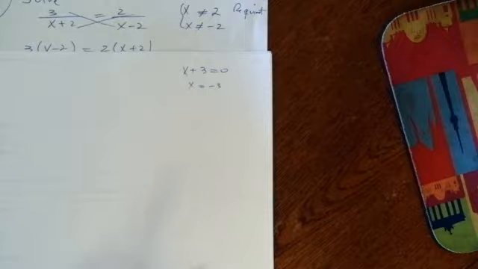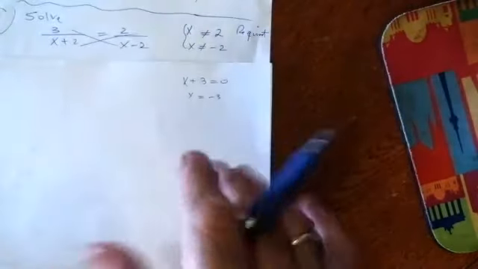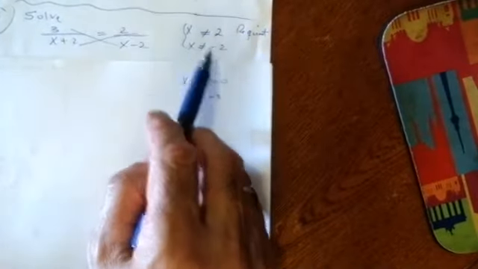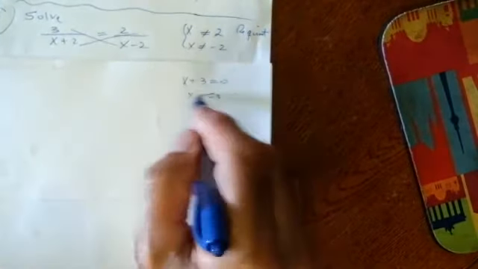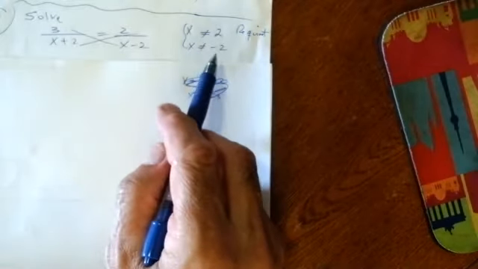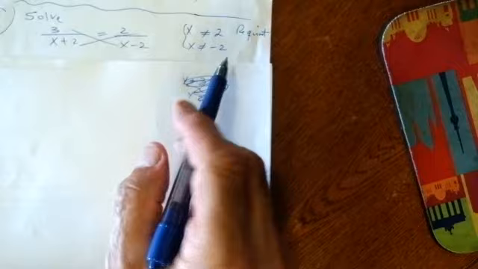Now let's look at this one. Before I actually work on the problem, I want to see what number would make the denominator 0. There are two numbers, one is 2 and one is -2. So before I solve the problem, I know that I don't want any of these answers. I don't want either 2 or -2.